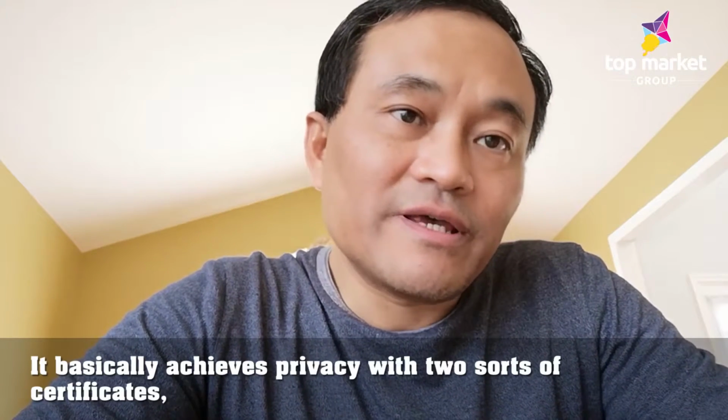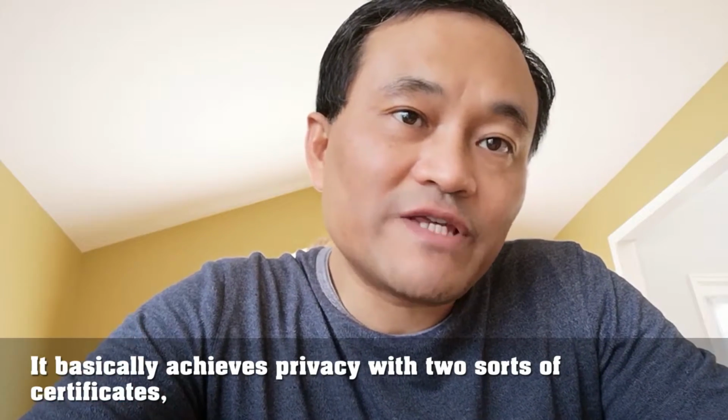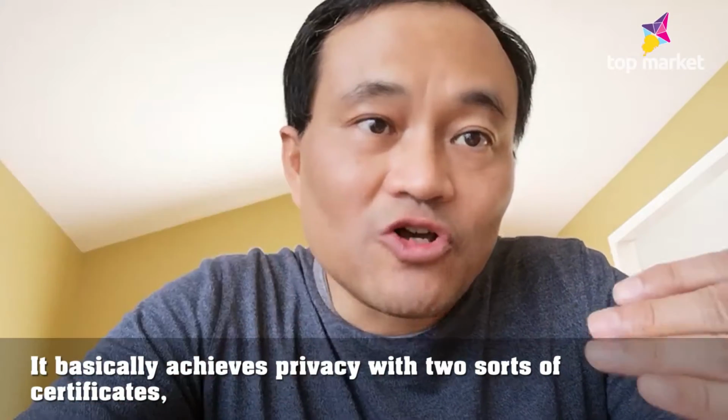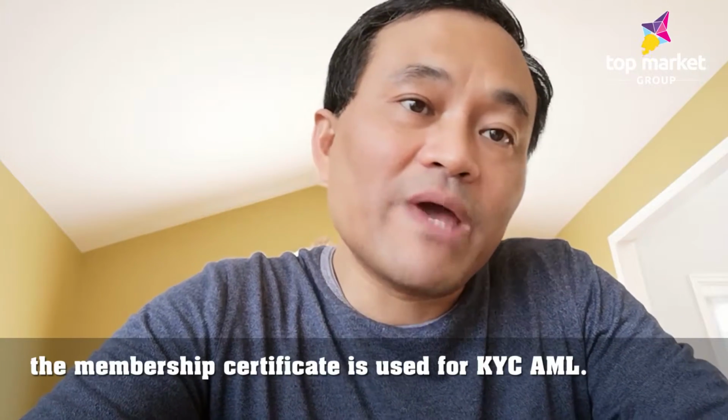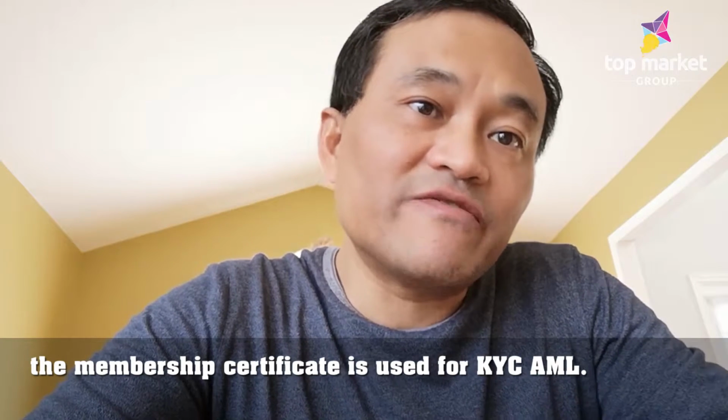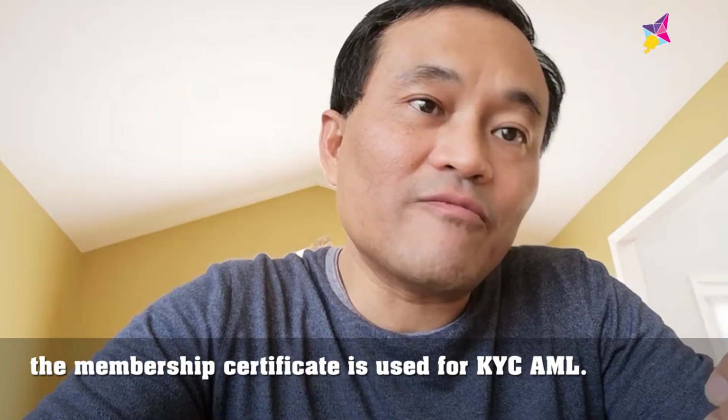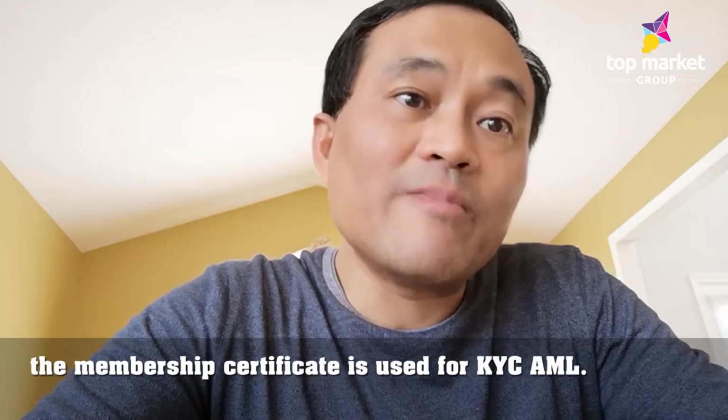There are also lots of other technologies. One example is Fabric, which is Linux Foundation, right? IBM is really behind it. It's called Hyperledger Fabric. They basically achieve privacy by using two sorts of different certificates. The membership certificate is used for KYC, AML, to really know who you are.